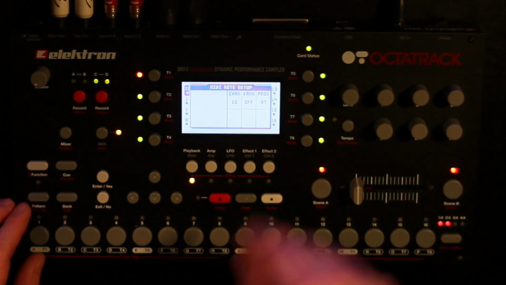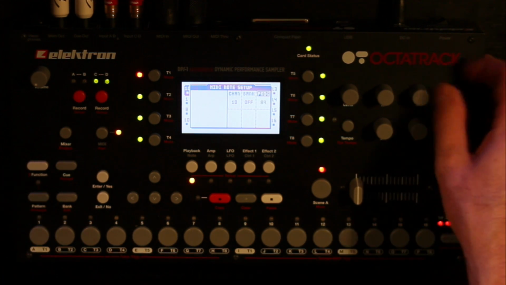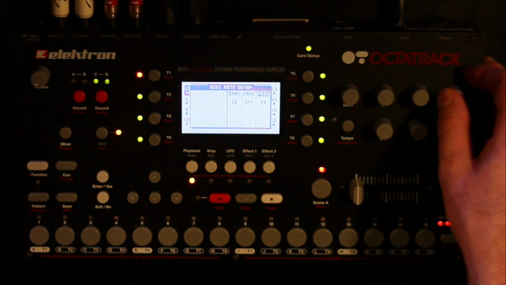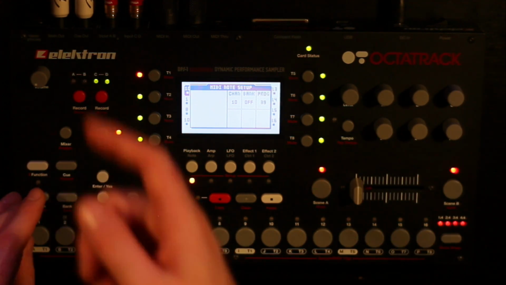Remember to press to accept. And for this pattern, I want 38. Preset 38. Again, click. And yeah.